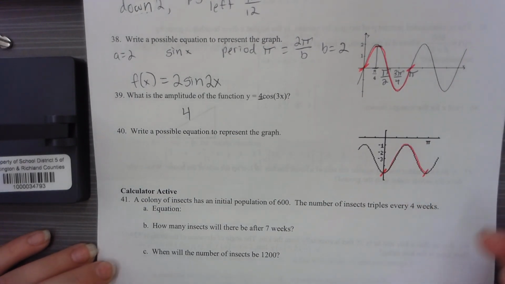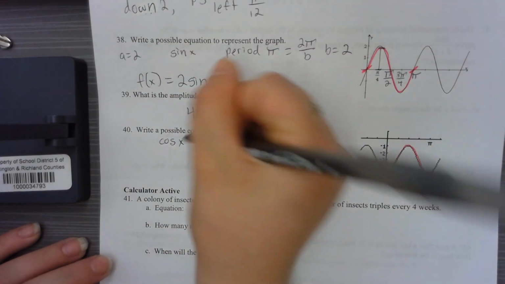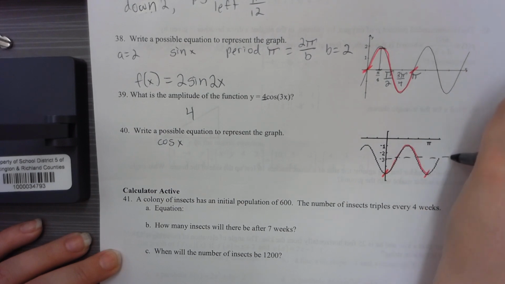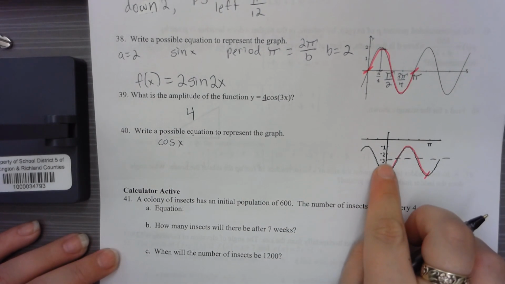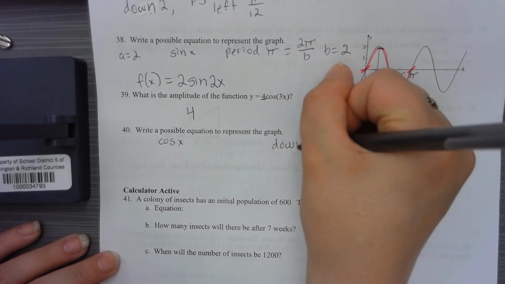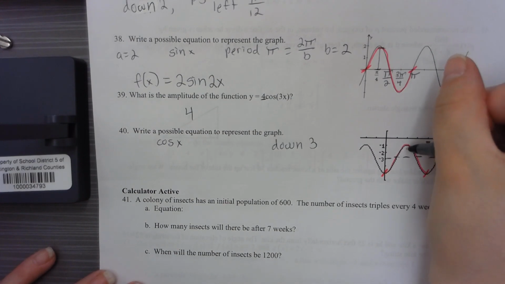Hopefully we can look at that and notice that that is actually a cosine graph, because it's not starting on the reference line. Because the reference line, the line that kind of splits it in half, is happening right here at -3. So because that reference line is at -3, we're actually shifting down 3. And so we can calculate a few things from here.